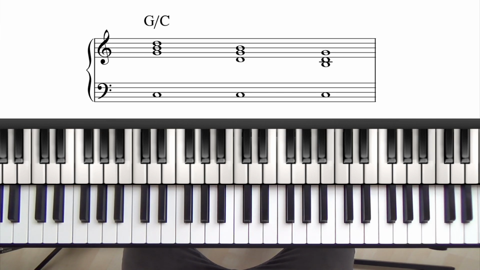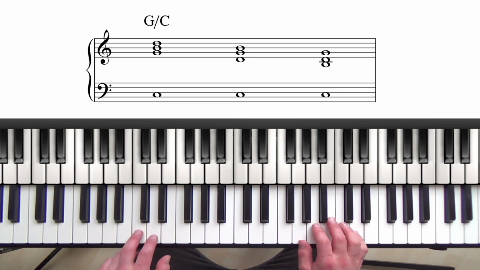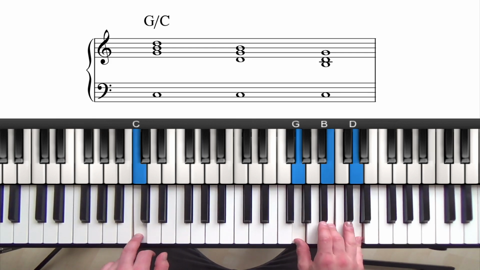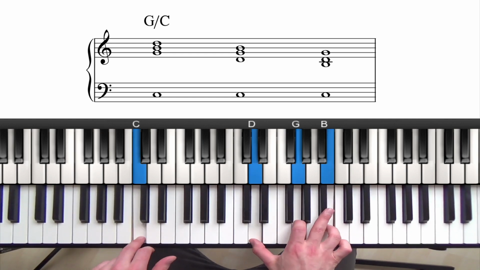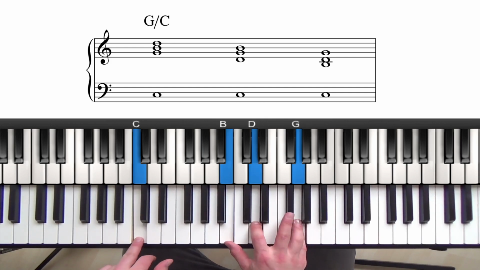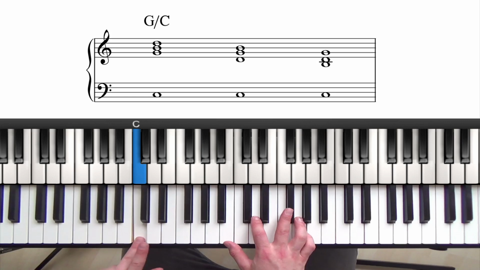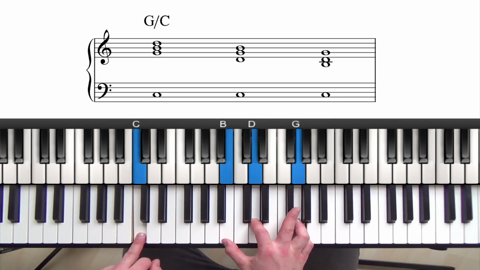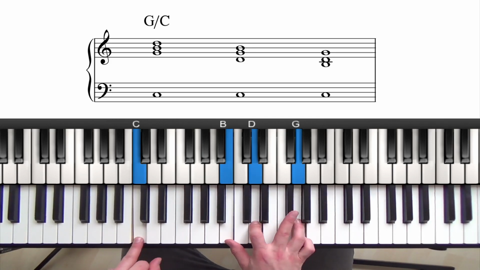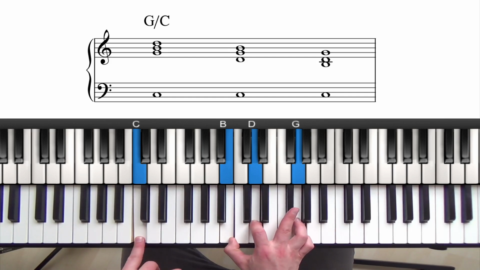First of all, we have G over C. That's asking for a G major triad over C in the bass. We could play that like this, or like this. If we analyse the notes, we have the root C in our left hand. Remember that if the bass note isn't part of the chord, then we have to analyse it in terms of the bass note. So we have C, which is the root. Then we have the major 7th, the 9th, and the 5th. So I would interpret that as a C major 9 without the 3rd.